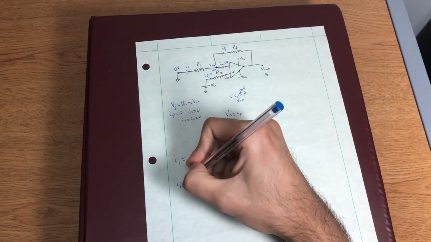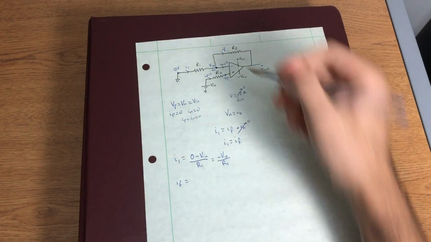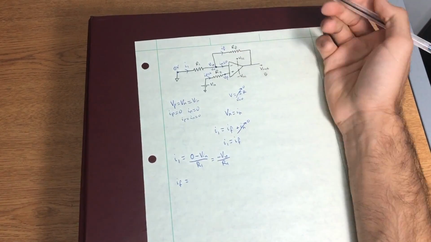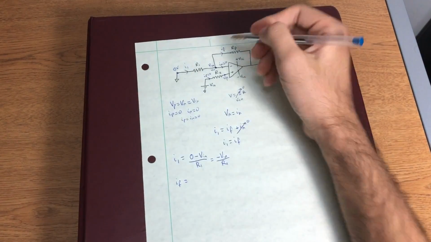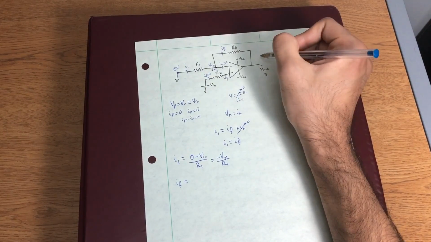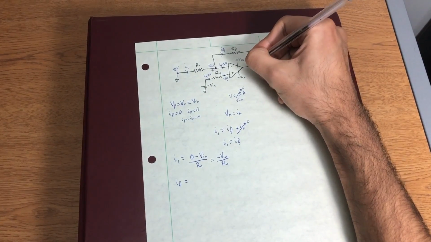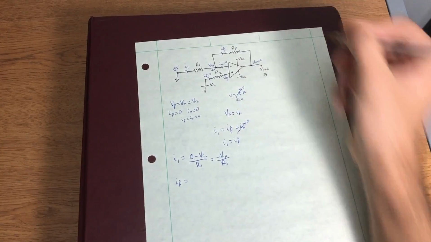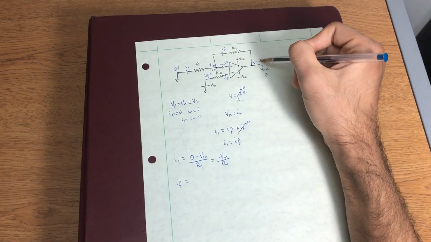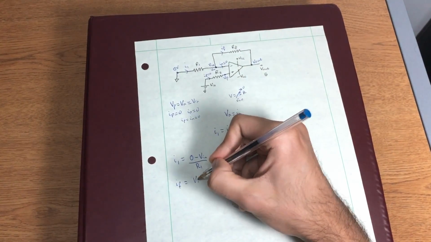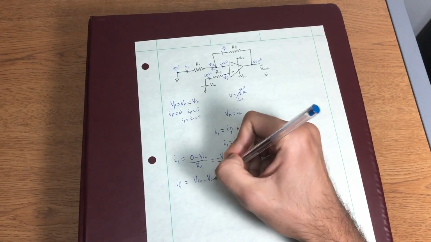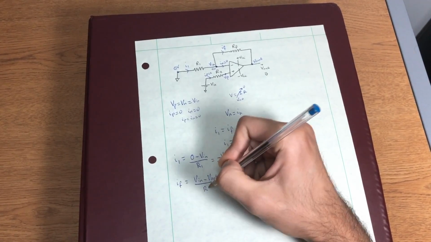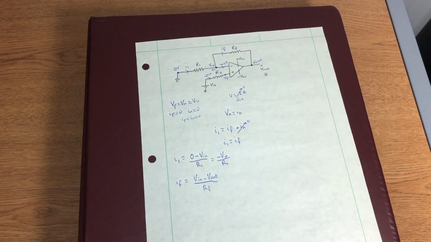As for IF, we apply the same concept. The voltage across this resistor divided by the resistance will give us the current. We have Vin on one end, and we can call this node right here Vout. We have Vout on the other end. So if we do Vin minus Vout over RF, this gives us our current IF.